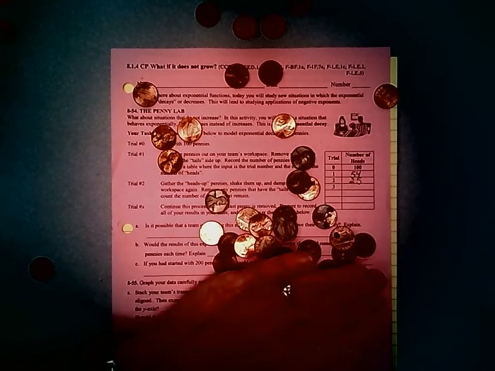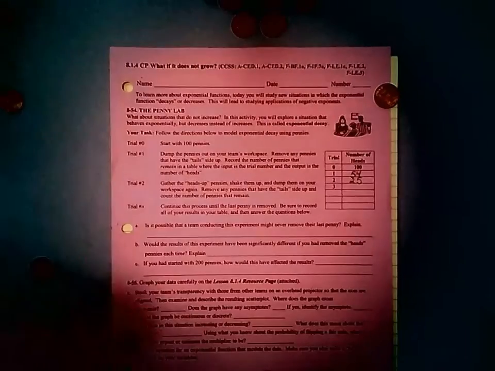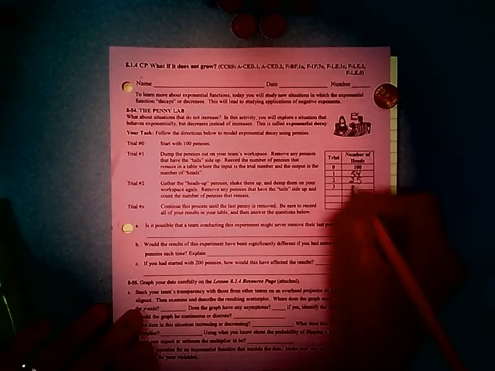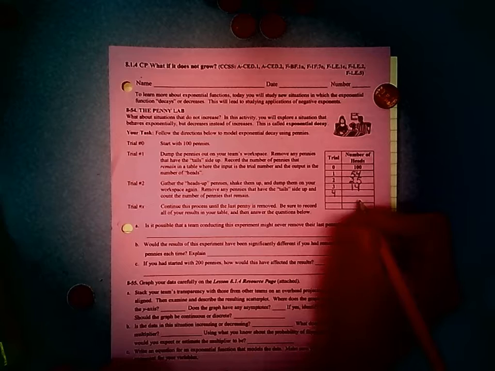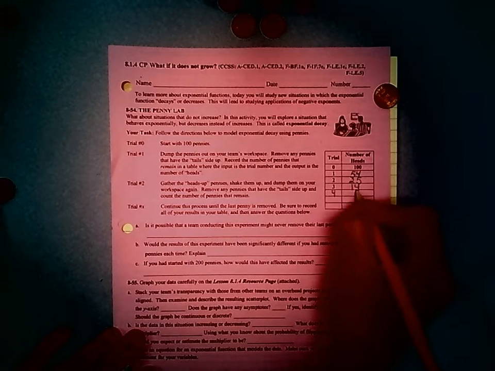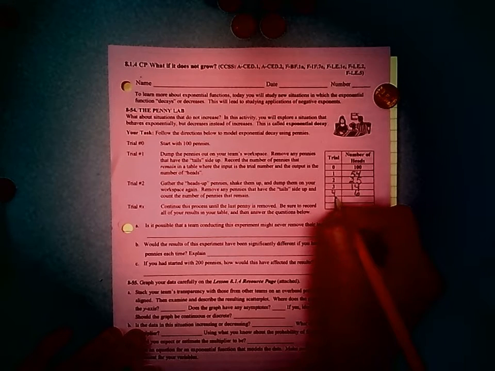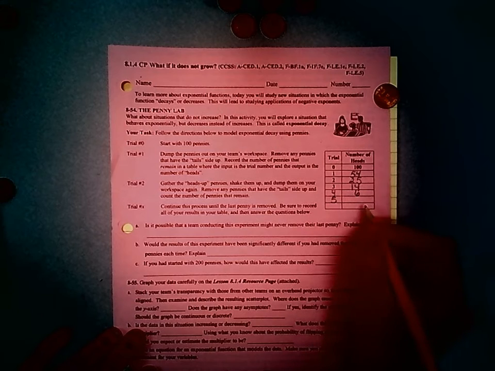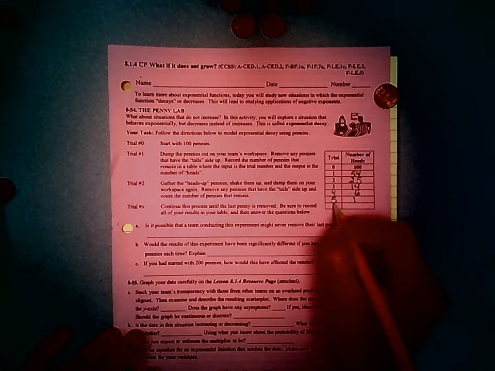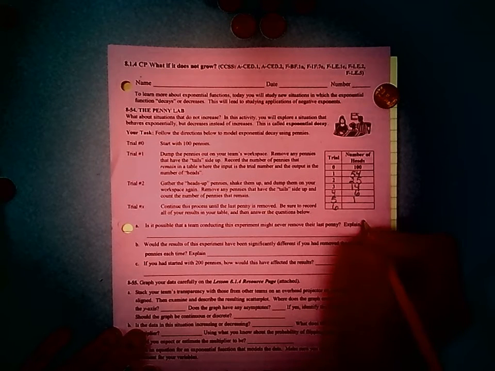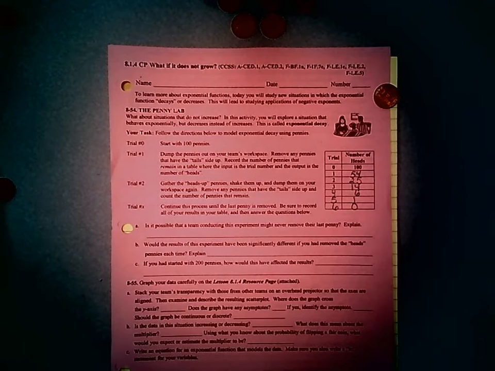Oh, look at all those heads. 1, 2, 3, 4. Yep, that was it. 14. I'm going to do this again. And I've got 6. When I do it another time, I ended up with just 1. And then on the last time, I ended up with none because it landed on tails.